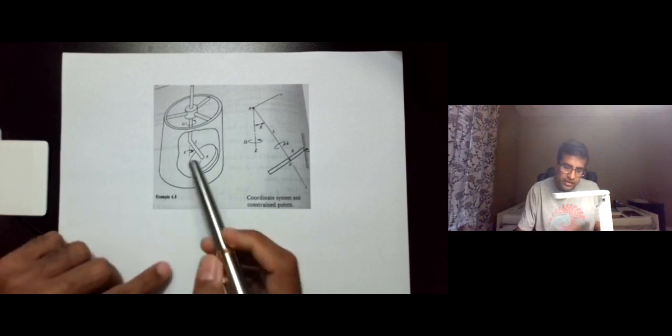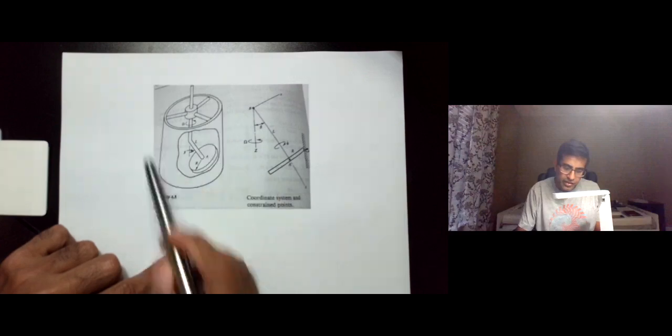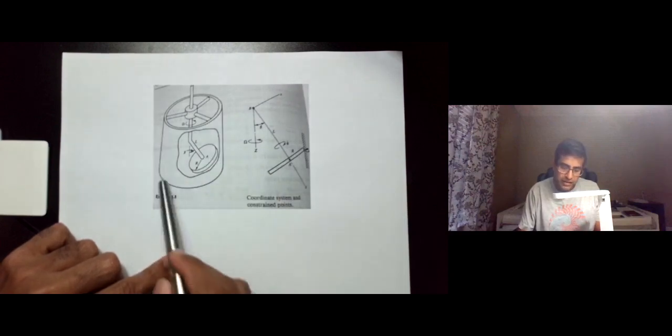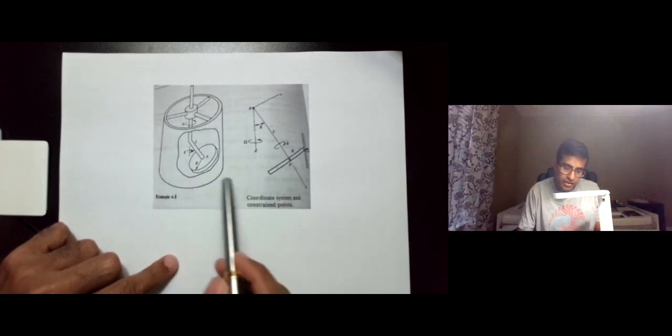So essentially there is a cylindrical tube, as you can see here. It is a bit distorted because of the picture that I took, but it's a cylindrical tube.